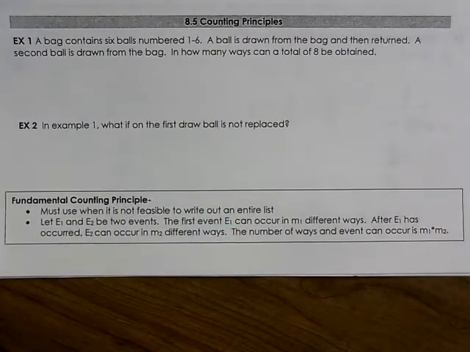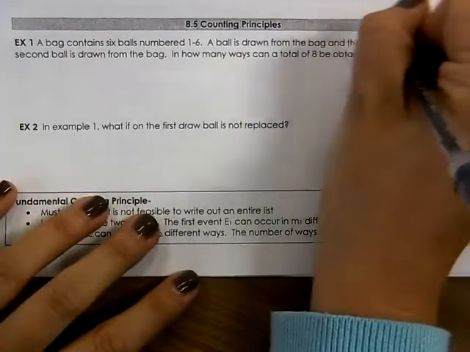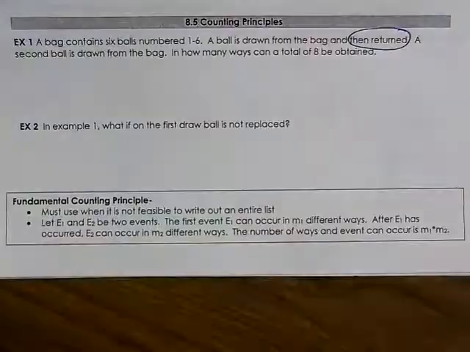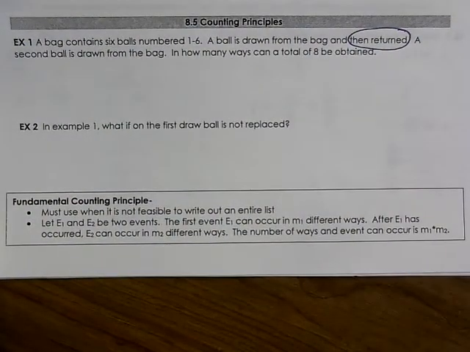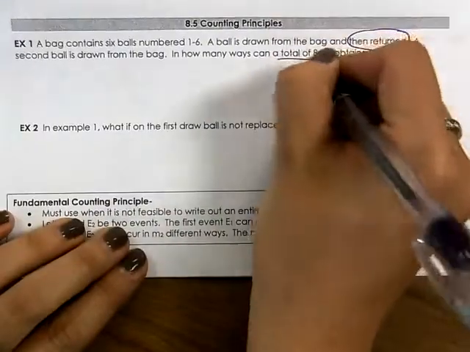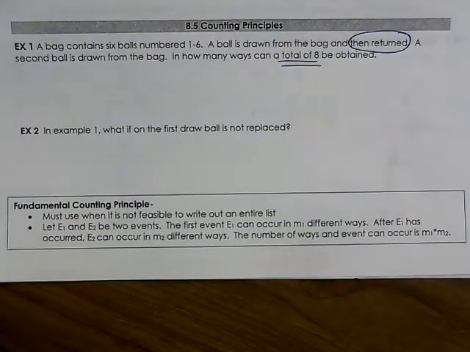I think it will. So a bag contains 6 balls numbered 1 through 6. A ball is drawn from the bag and then it's returned. This is important. A second ball is drawn from the bag. In how many ways can a total of 8 be obtained?